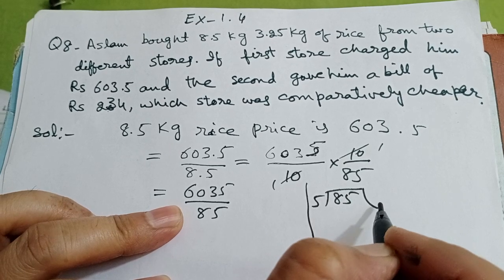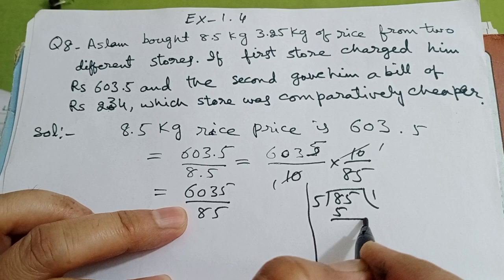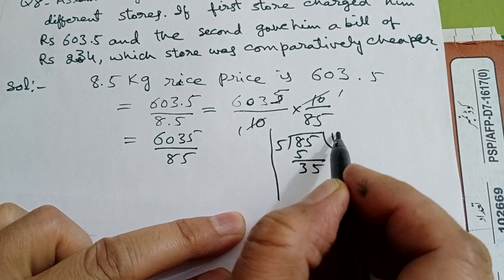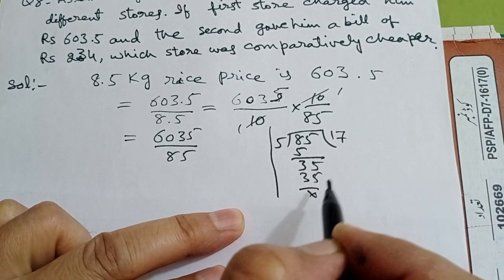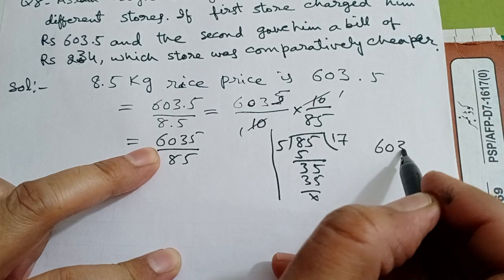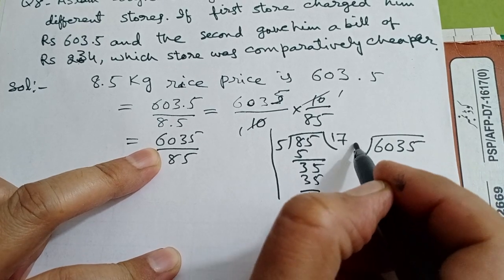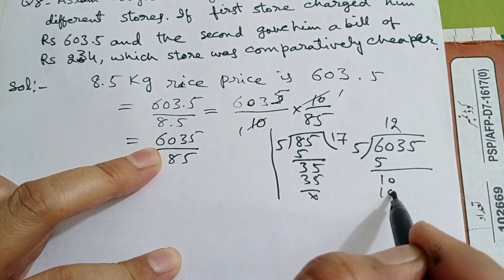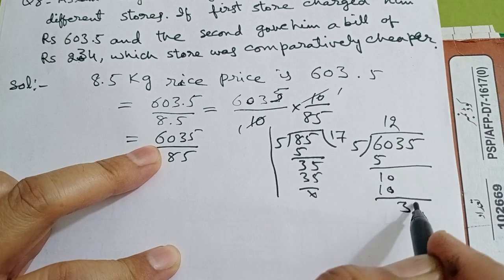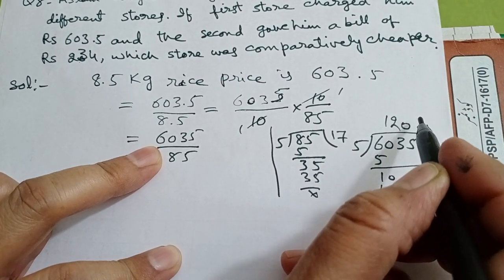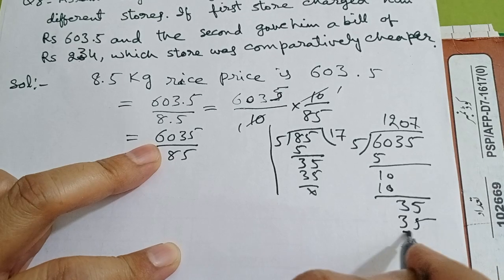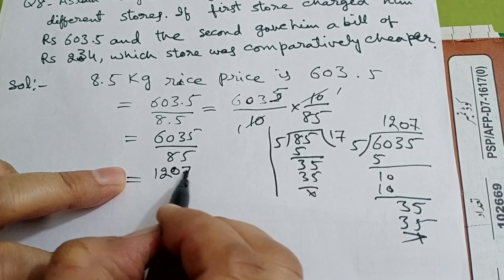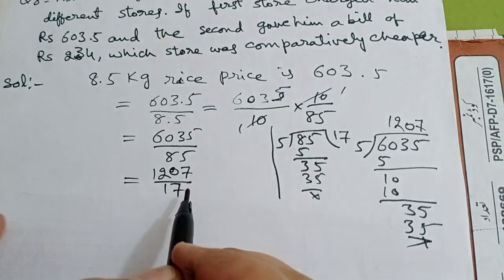85 divided by 5, we have 5 ones are 5, 3 remaining, and 5 sevens are 35. Next we have 6035 divided by 5. 5 ones are 5, 5 twos are 10, 5 sevens are 35. So we have 1207 divided by 17.